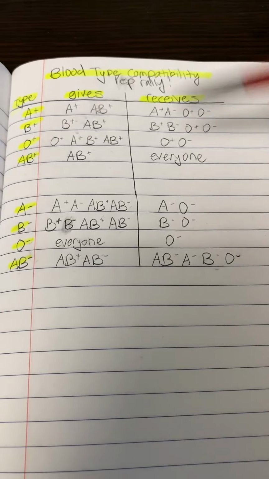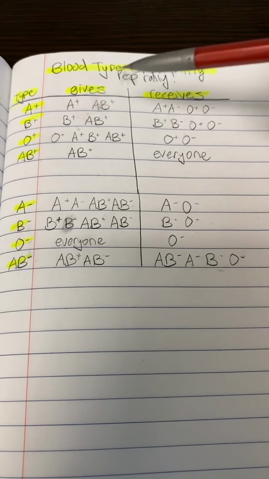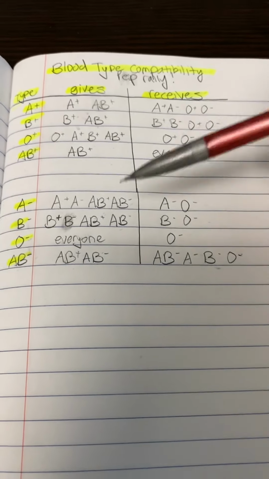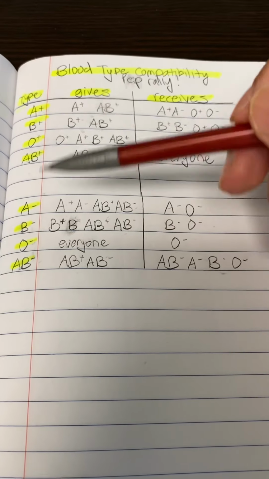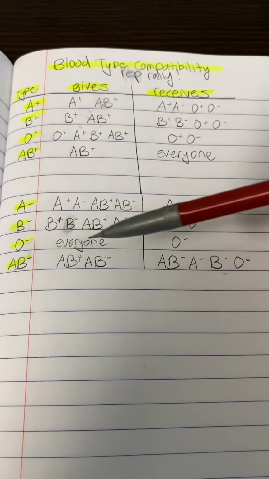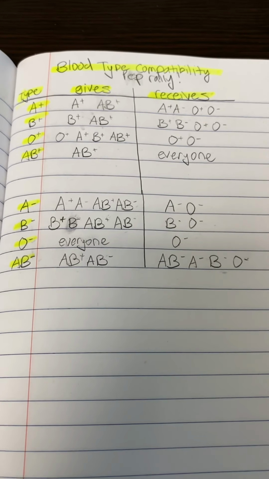Okay, so let me give you guys an orientation to my chart. This is all the blood type compatibilities, and the title of it is Blood Type Compatibility Pep Rally. This is the blood types, the positives. This is the negative blood types. This is who they can give to. And this is who they can receive from.